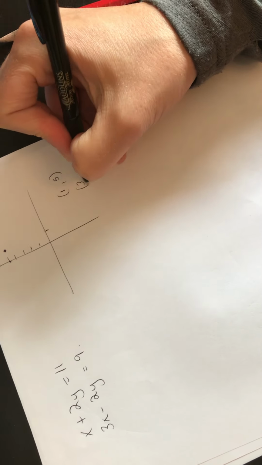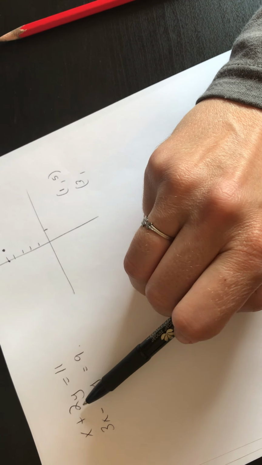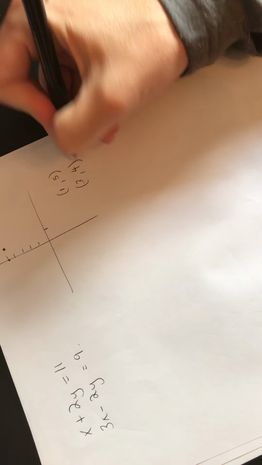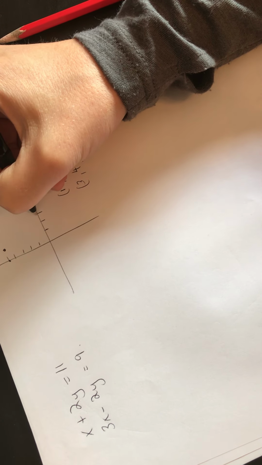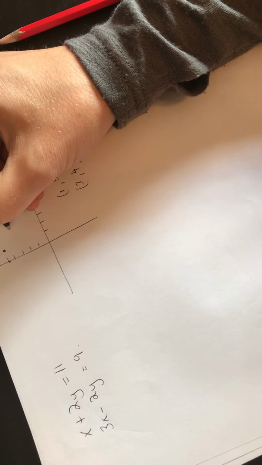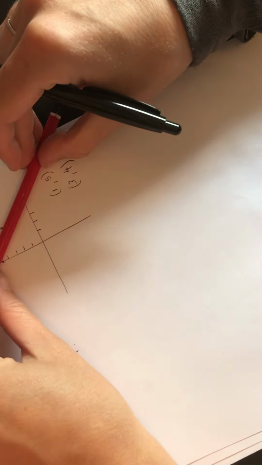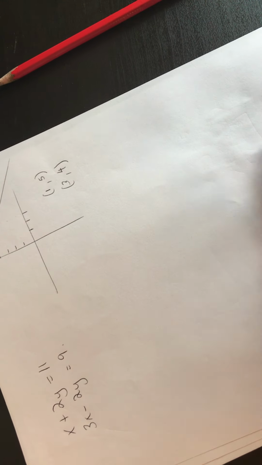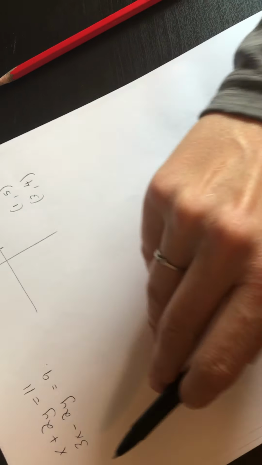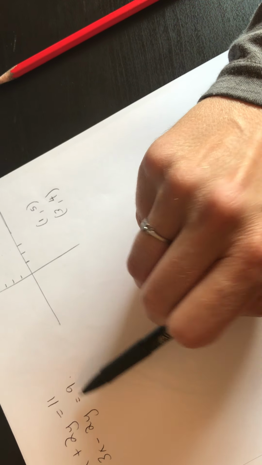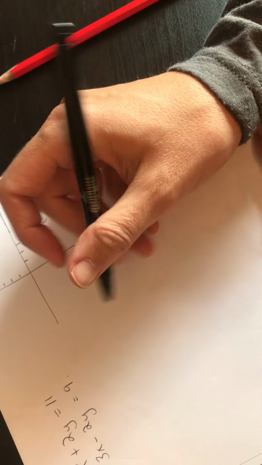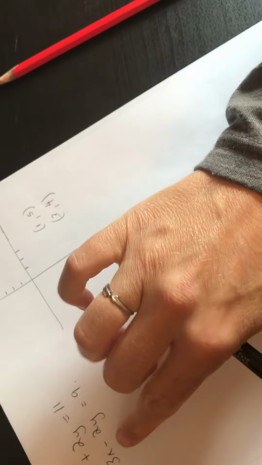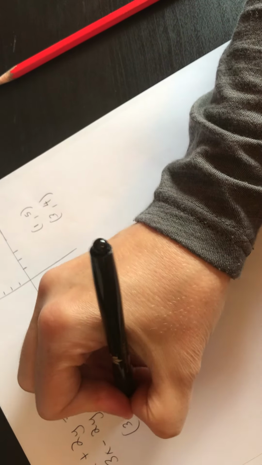If x was 3, x plus 2y equals 11, I think it's 3, 4. Okay, and there's that line. And then 3x minus 2y equals 9. So if x was 3, then y is 0, so 3, 0.